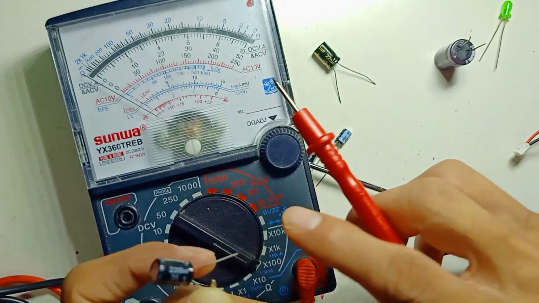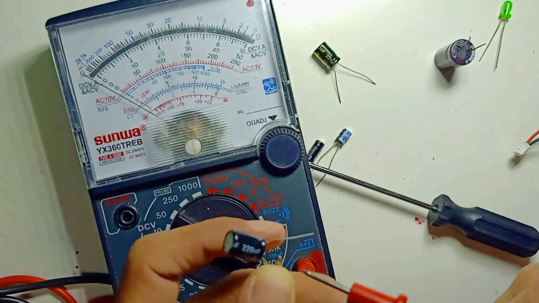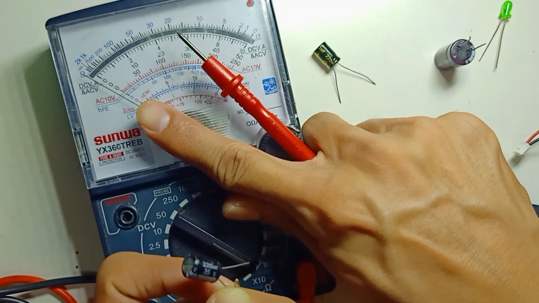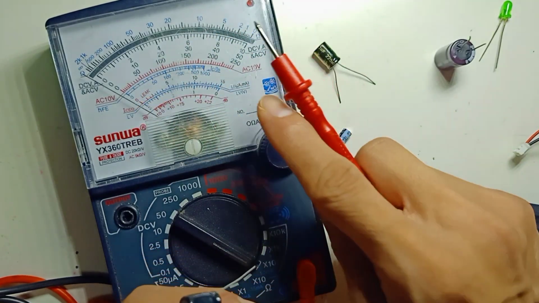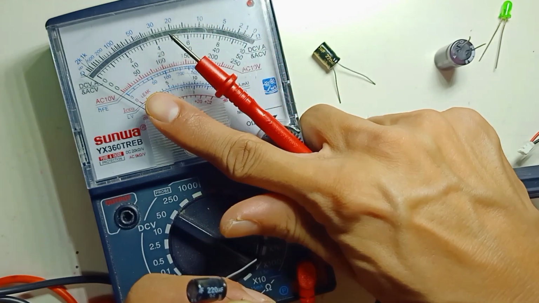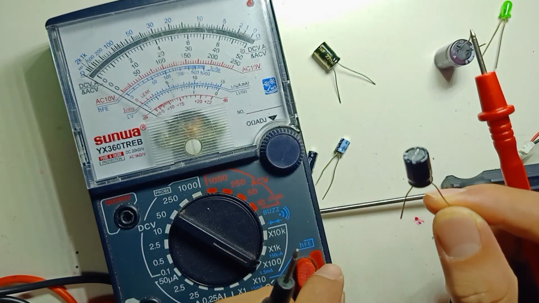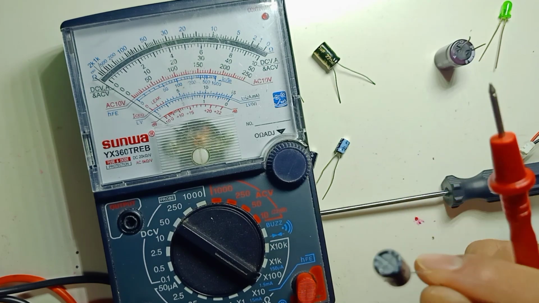When the needle is up, the capacitor is charging and energy is being stored. When the needle is coming down, the energy stored is already full, so the needle draws back. Because a capacitor is the same as a battery, but it stores energy for a while.